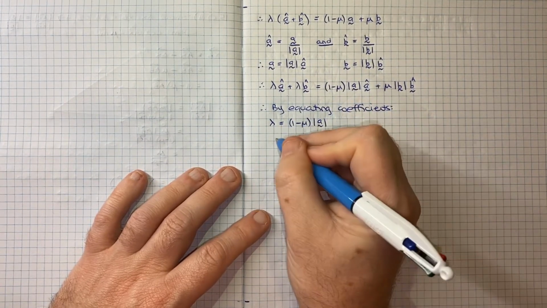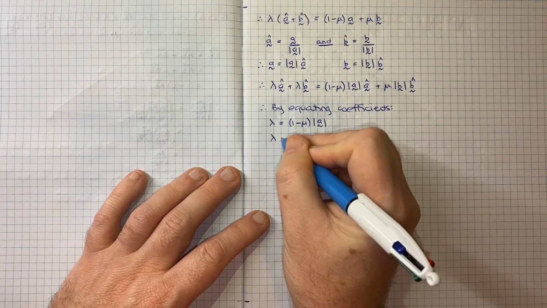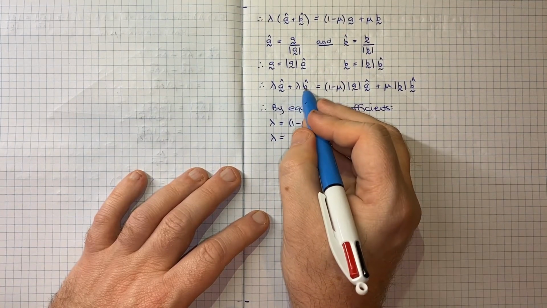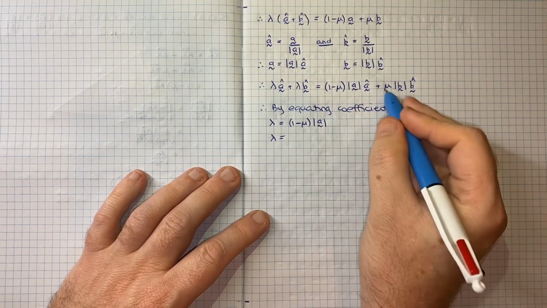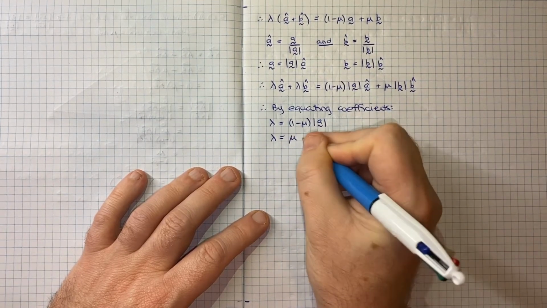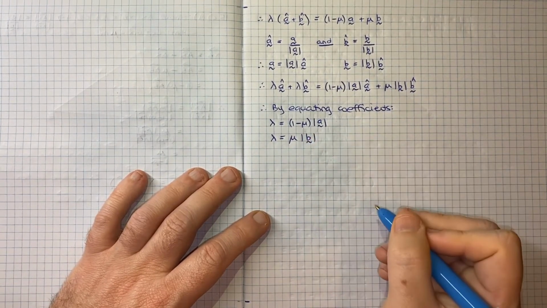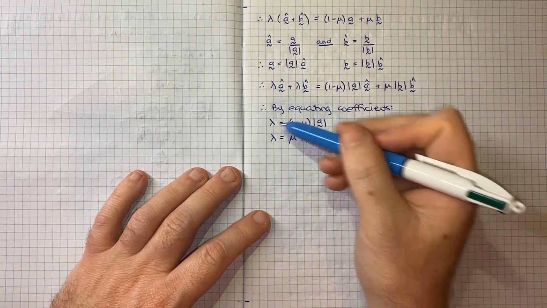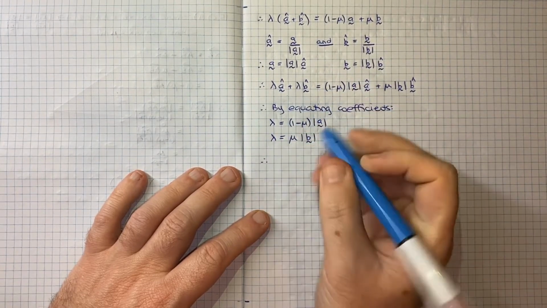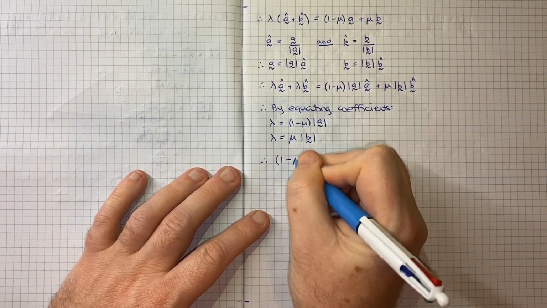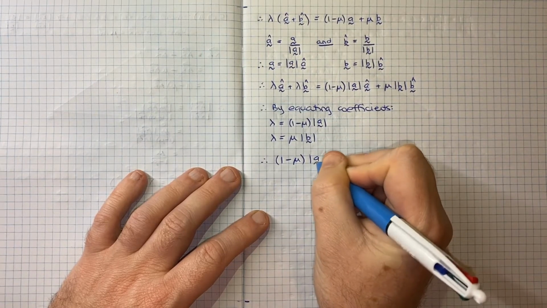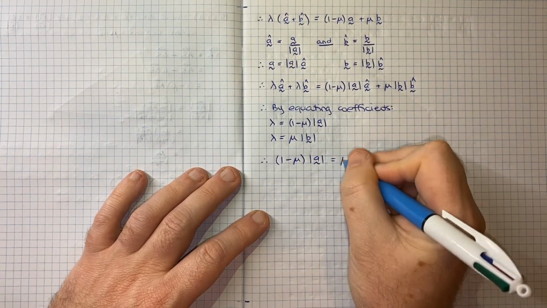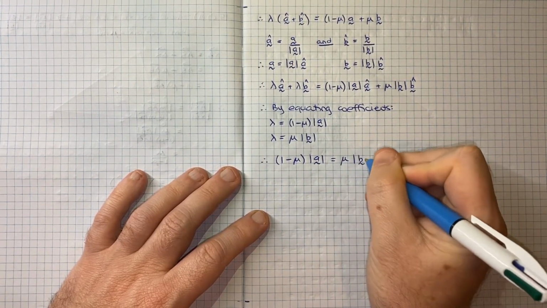And then same deal, we can also say that lambda, which is what is in front of b hat vector, is equal to mu times the magnitude of b vector. And therefore, if both of these are equal to lambda, we can conclude that 1 minus mu times the magnitude of a vector is equal to mu times the magnitude of b vector.